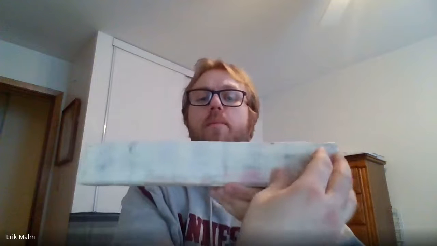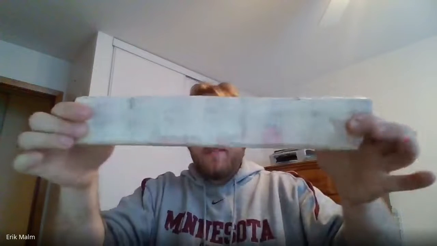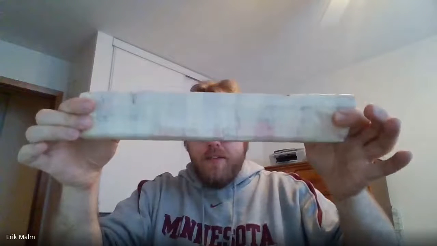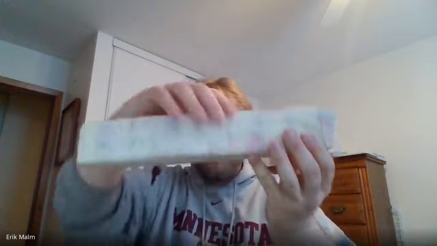The erasers are way denser than the foam, and so there's a lot more mass over on this side. And then I just tape the whole thing up. So now we have an object that's relatively uniform in shape, but it is not uniform in density. And so we'd like to figure out where the center of mass is.